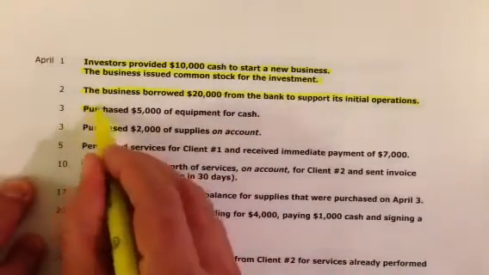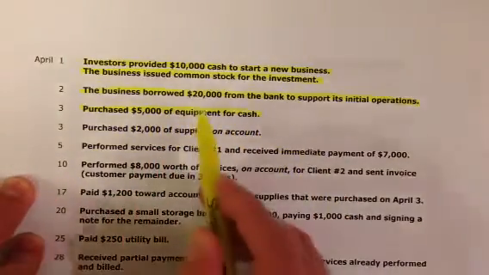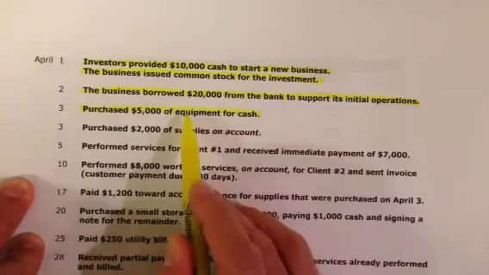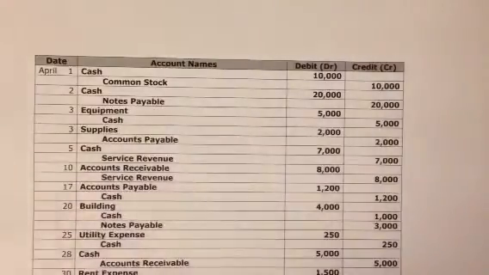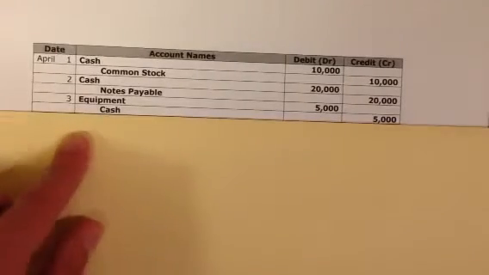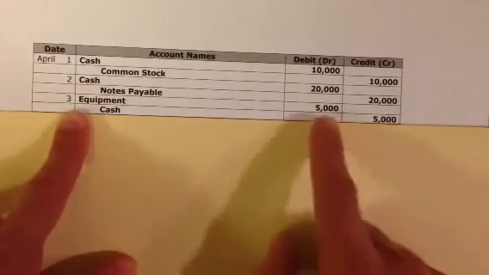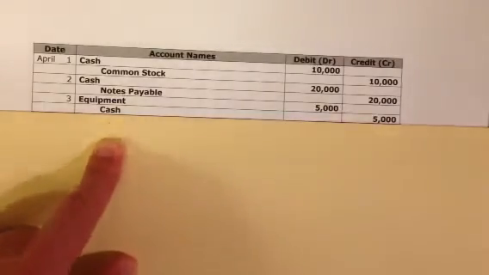On the 3rd of April, we purchased $5,000 of equipment for cash. So the asset called equipment went up by $5,000 and cash went down by $5,000. And here's the entry. The journal entry shows we have debited equipment for $5,000 and credited cash for $5,000.